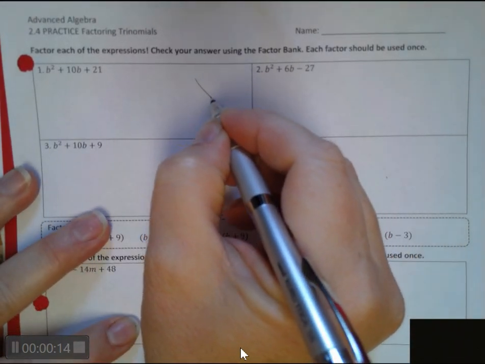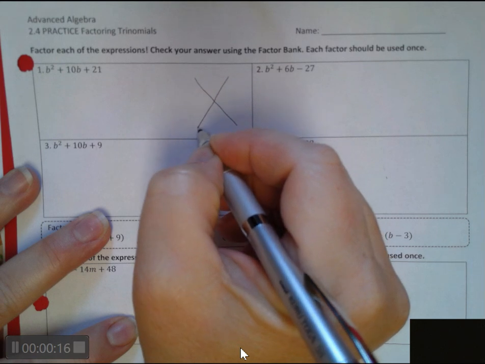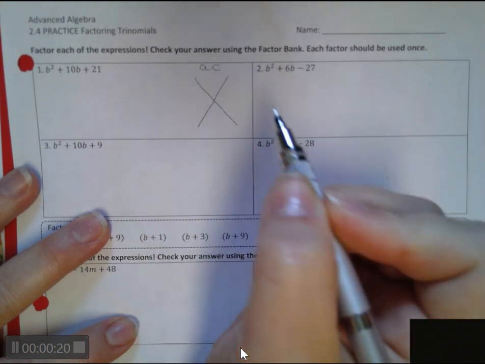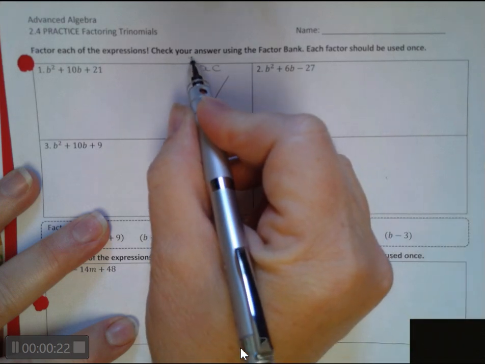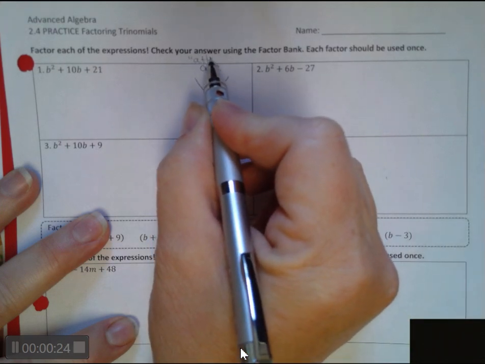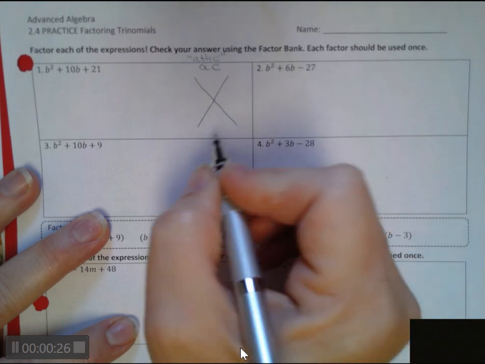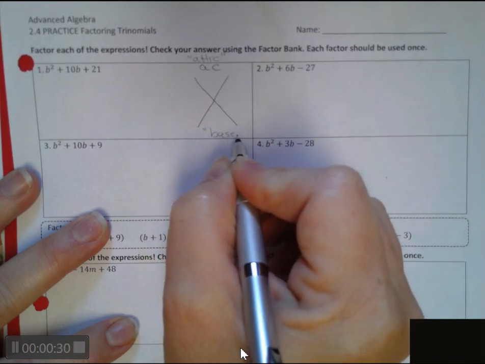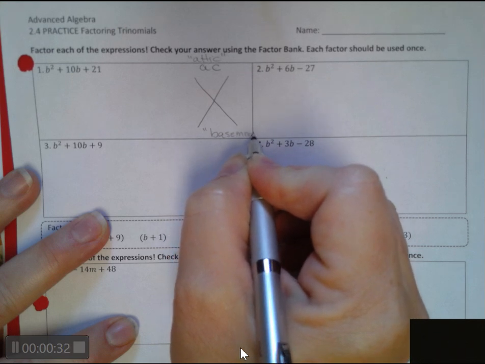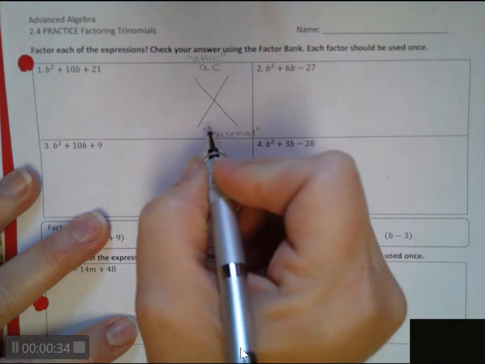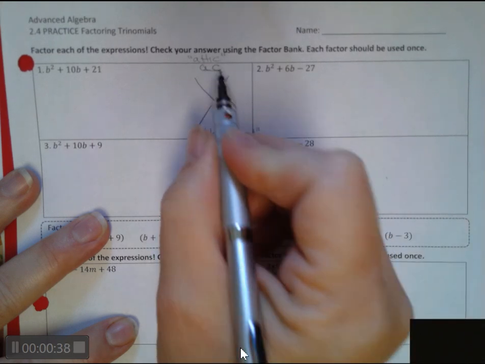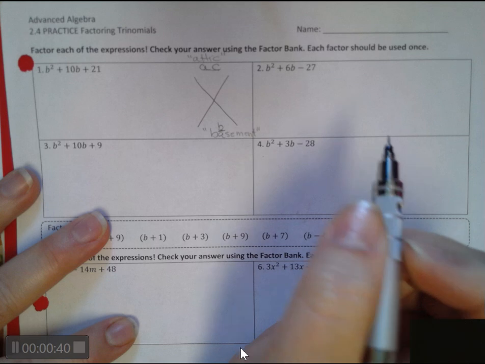All right, so to set up your problem, I always draw a big X, and on top is AC, and I remember this by attic over basement. And I just think of your house. You have an attic, you have a basement. I try to turn as many things into a little story as possible. So there is your AC and your B.